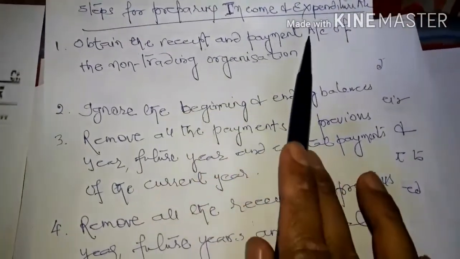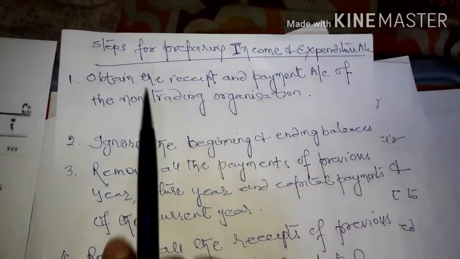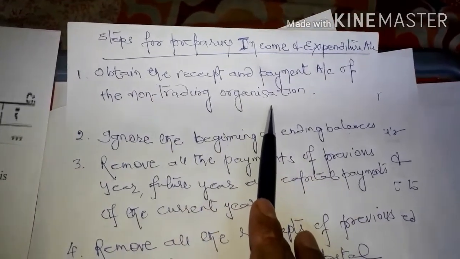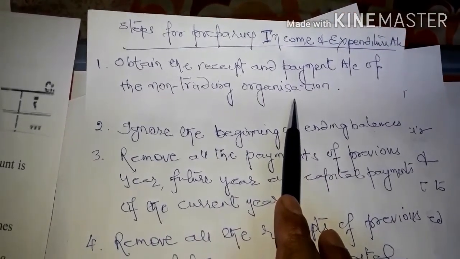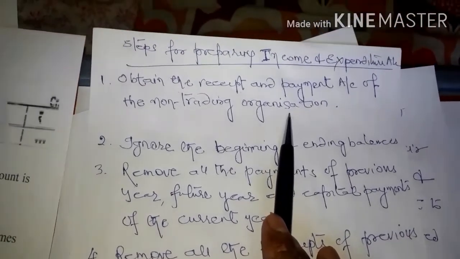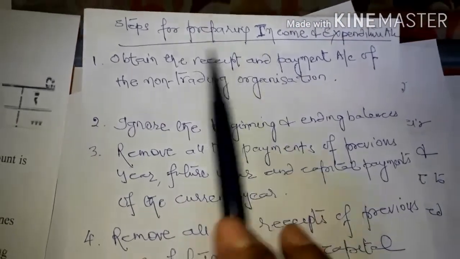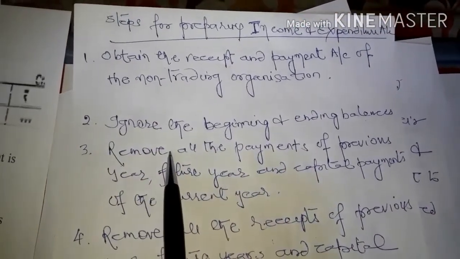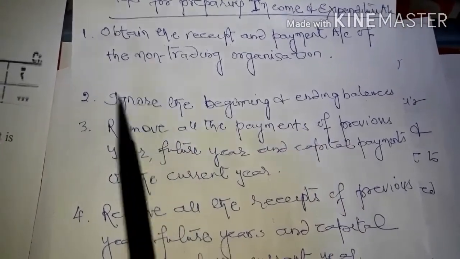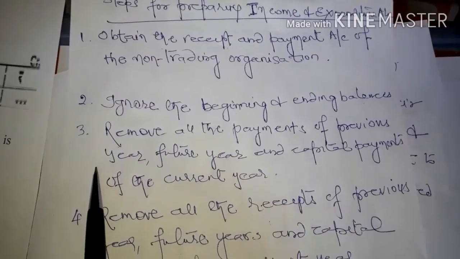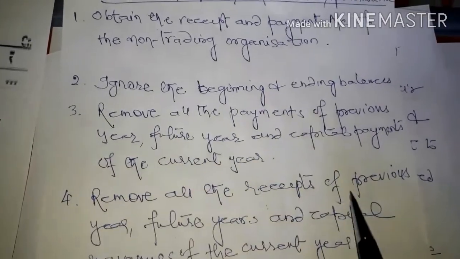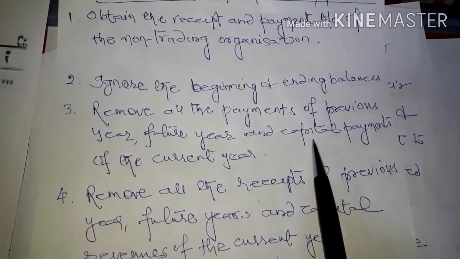Steps for preparing the income and expenditure account. First of all, obtain the receipt and payment account of the non-trading organization, that is, the receipt and payment account which has been prepared for the non-trading concern. It is required for preparing the income and expenditure account. Number 2, the opening and closing balances of cash that are given in the receipt and payment account have to be ignored. And 3, then remove all the payments of the previous year, of the future year, and the capital payments of the current year.